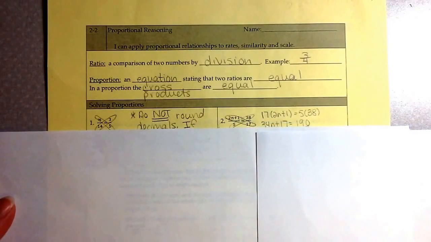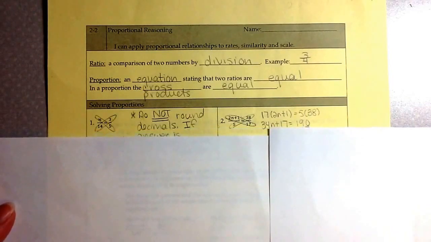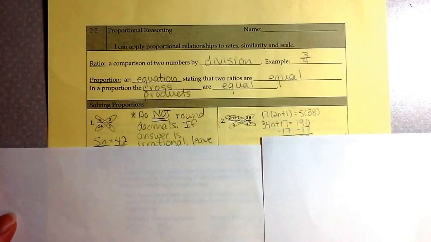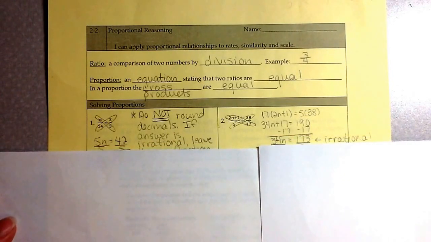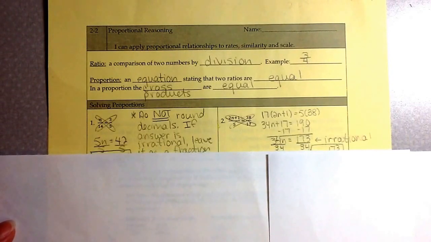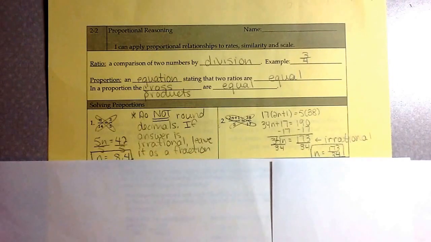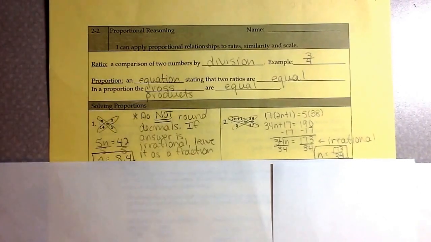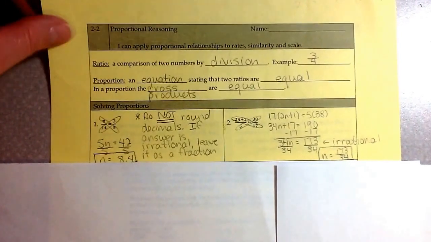So we have 34n plus 17 equals 190, and then we can subtract 17 from both sides to get 34n equals 173. Now this time when I divide by 34, I'm going to get an irrational number. If you put that in your calculator, it's going to go all the way off your screen, and there is no repeating pattern. So that's an irrational number, and we're just going to leave it as n equals 173 over 34. Okay, those are straight proportions.